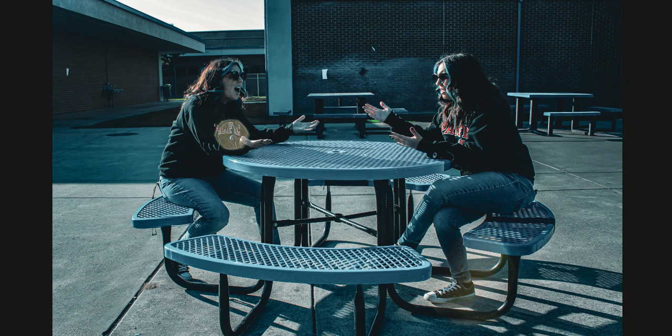Hi everyone! In this tutorial, I'm going to show you how to create a cloning image like the one you see here using Photoshop. But first, we need to start in Lightroom.